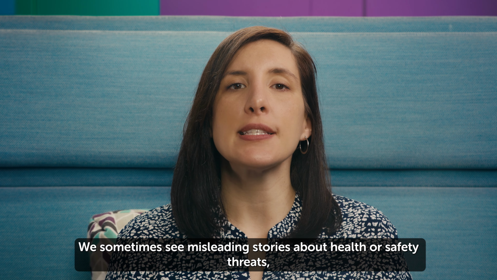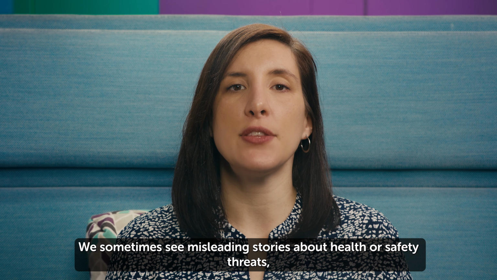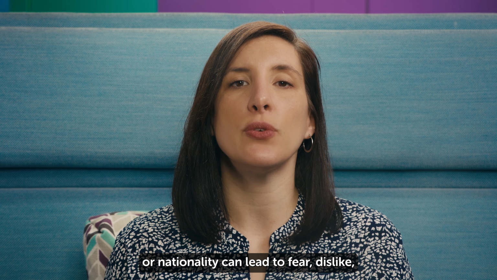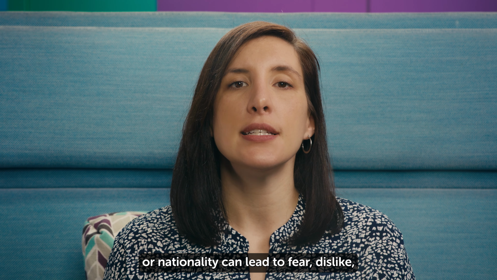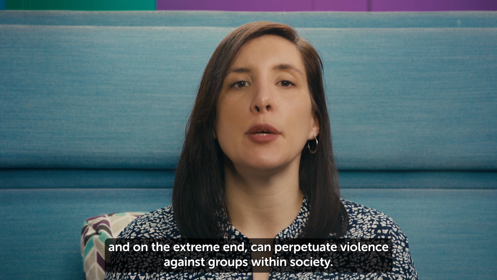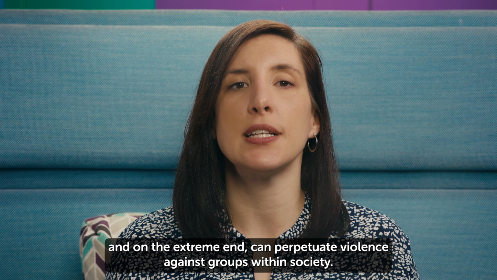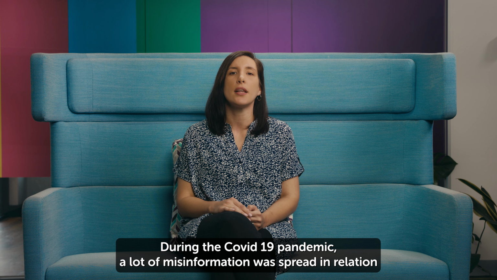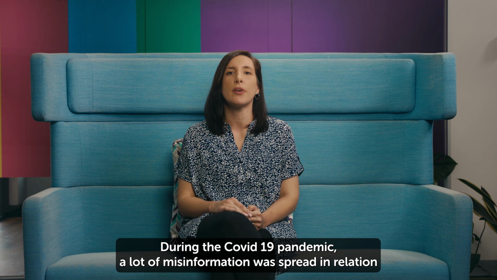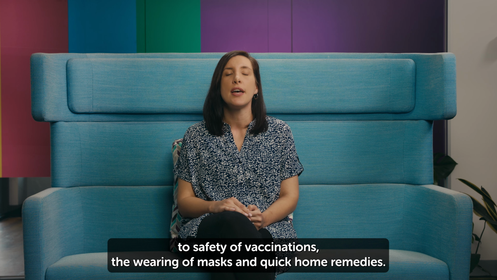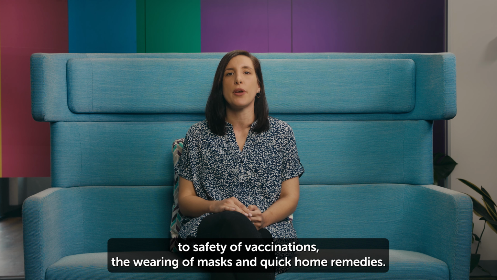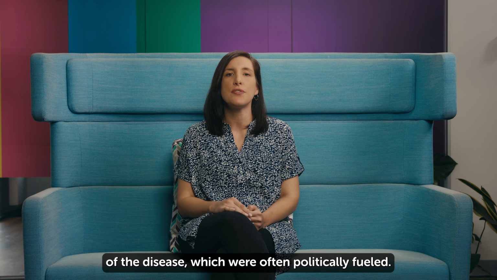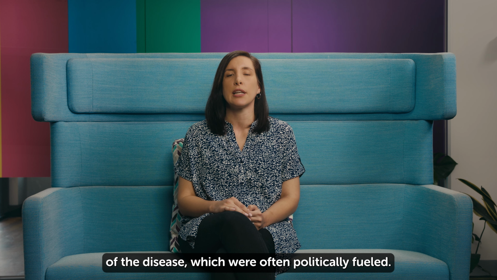We sometimes see misleading stories about health or safety threats where the way that the protagonist is described in terms of ethnicity or nationality can lead to fear, dislike, and on the extreme end can perpetuate violence against groups within society. During the COVID-19 pandemic, a lot of misinformation was spread in relation to safety of vaccinations, the wearing of masks, and quick home remedies. There were also many conspiracy theories around the origin of the disease, which were often politically fueled.